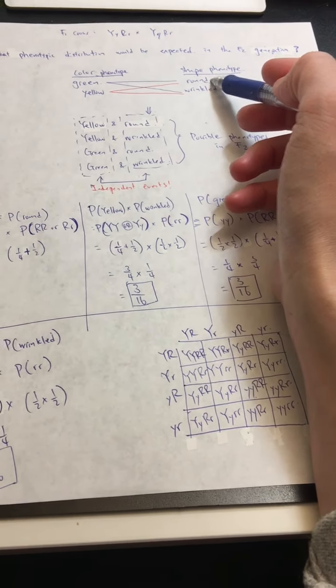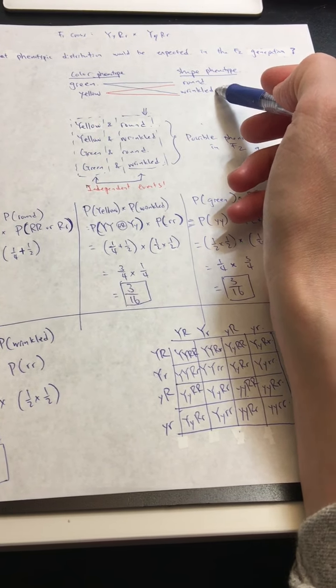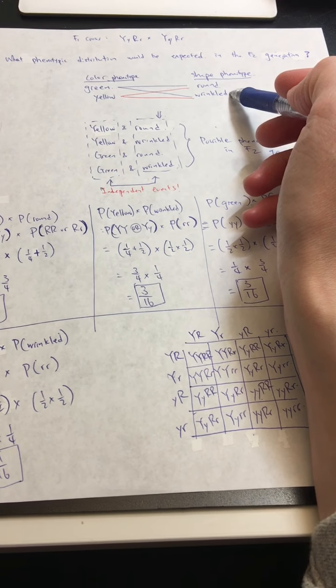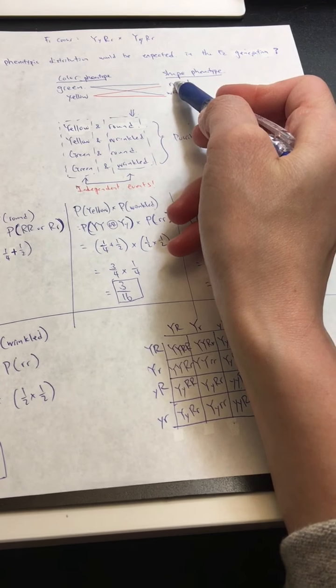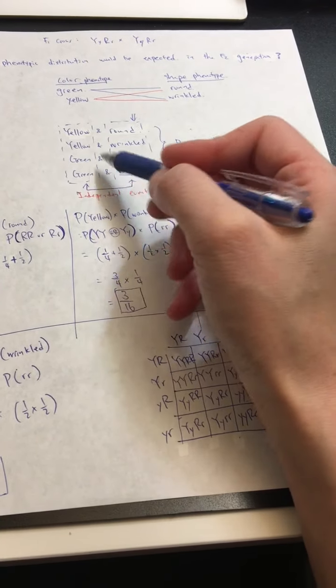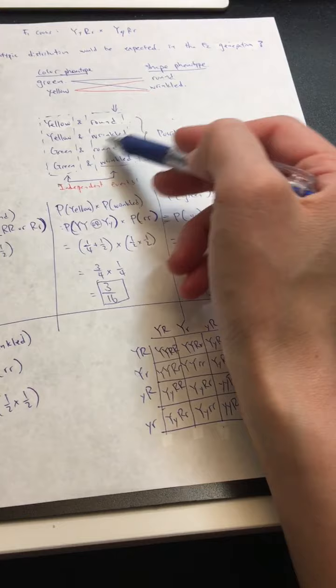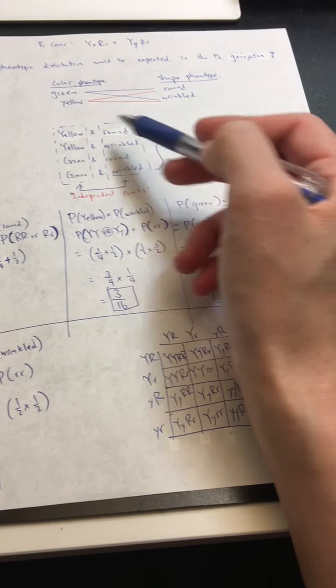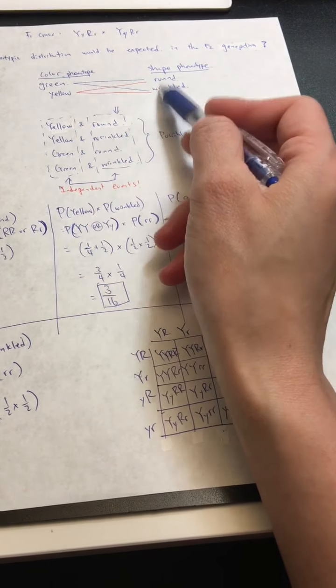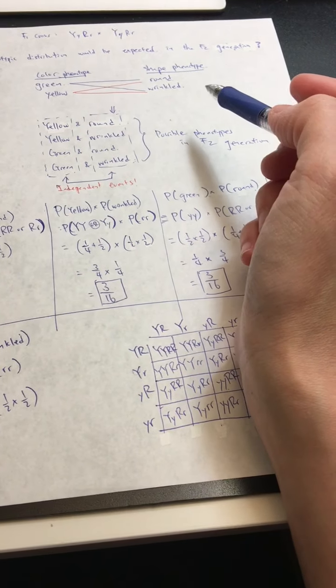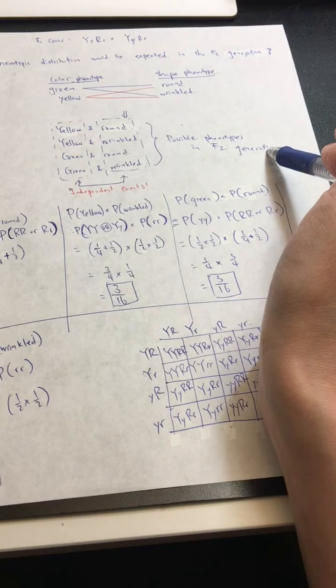For shape, it can either be round or wrinkled. So that means the F2 generation's phenotype could be green and round, green and wrinkled, yellow and round, or yellow and wrinkled. These are the possible phenotypes in the F2 generation.